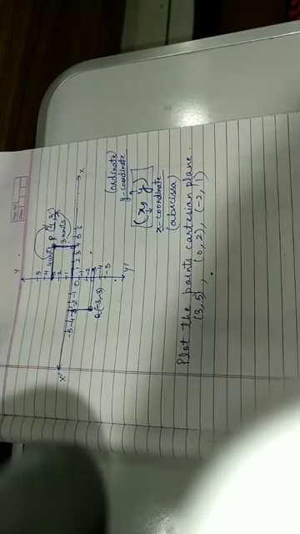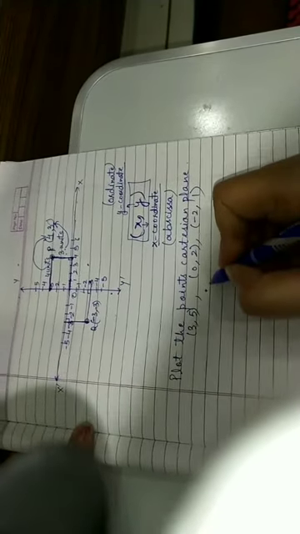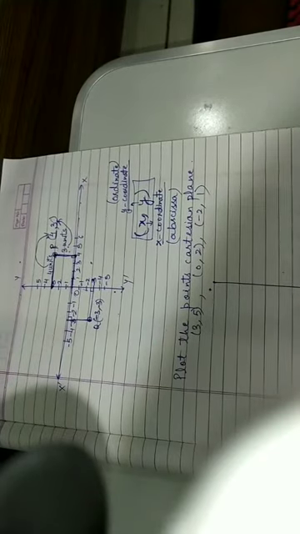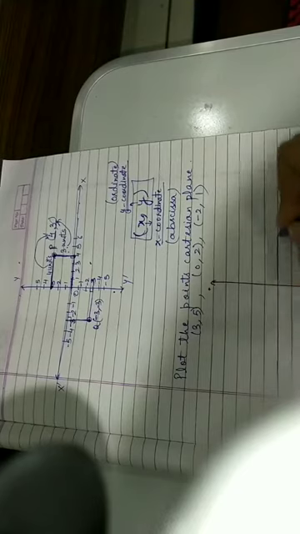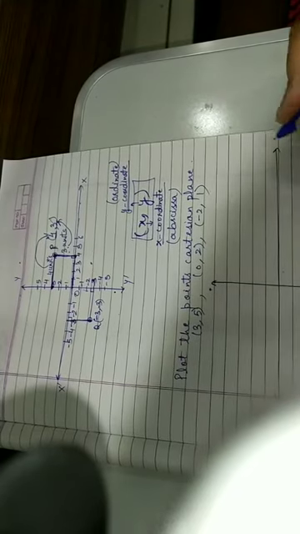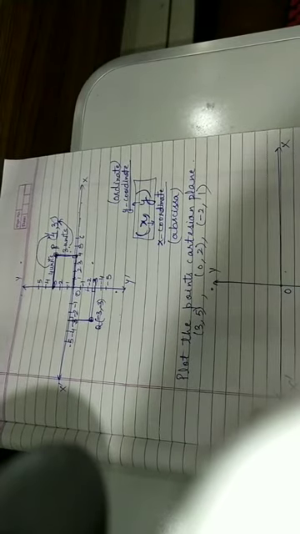For that, again you will take graph paper. On the graph paper you will draw a Cartesian plane like this: x, x dash, y, y dash, and the point of intersection is the origin, that is 0.